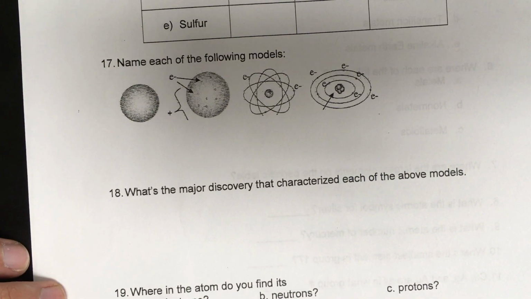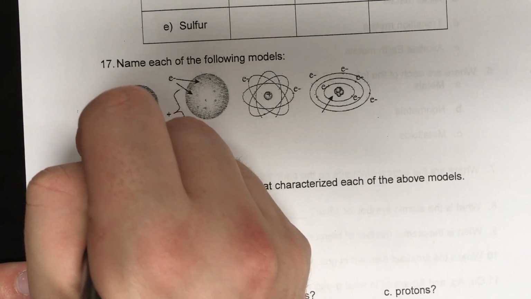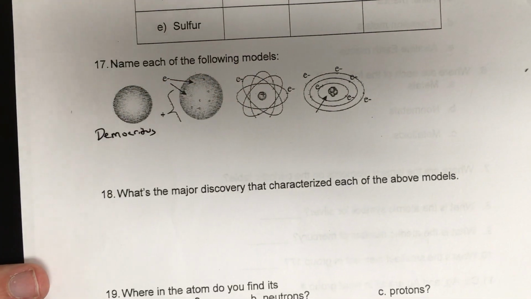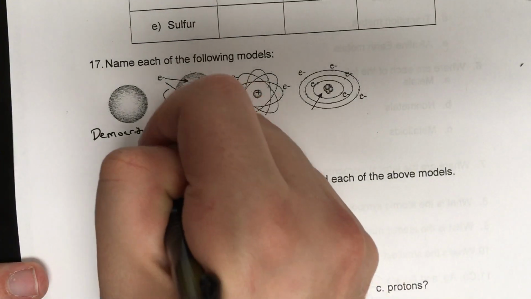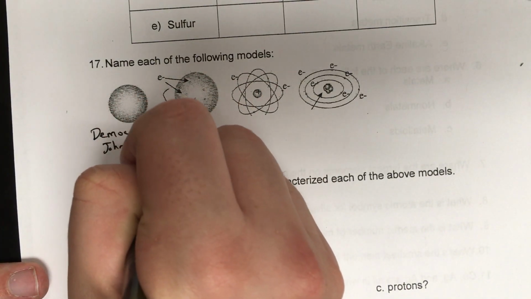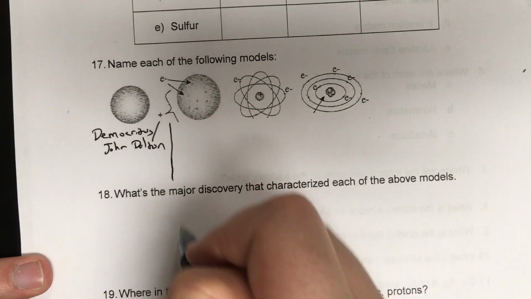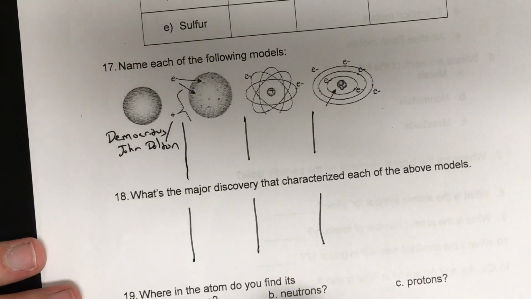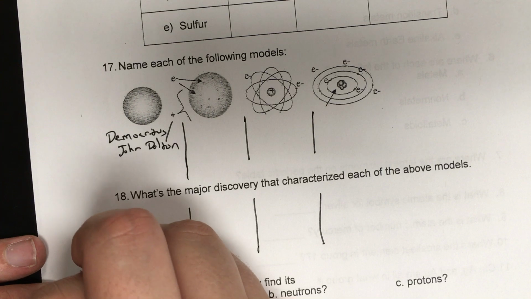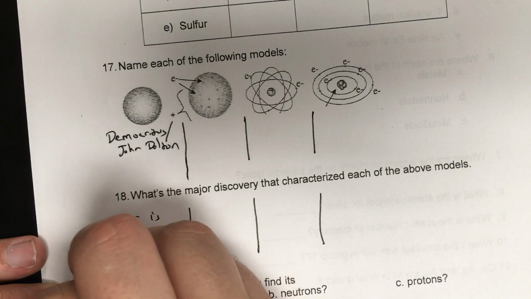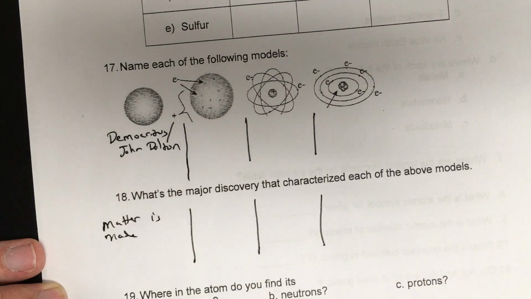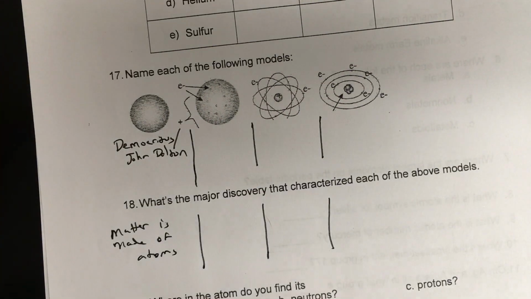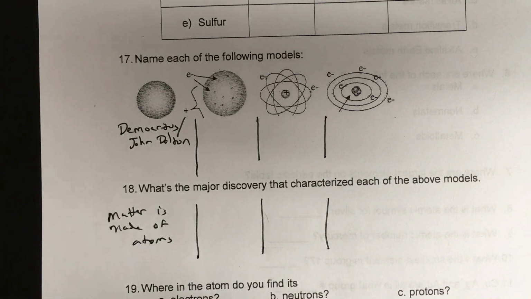So the very first person to think about atoms was a guy named Democritus, who had the simplest version of the atom that has nothing in it. And then it was picked up later on by John Dalton. I'm going to draw a diagram here to keep these separated. These two were the first people to think about the idea that matter was made of atoms. So the major discovery that characterized this was that matter is made of atoms. But Democritus and John Dalton, remember, said that it was indivisible.